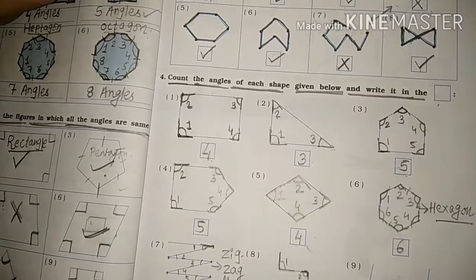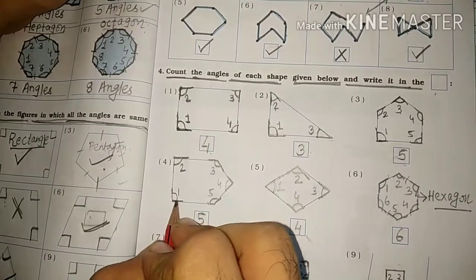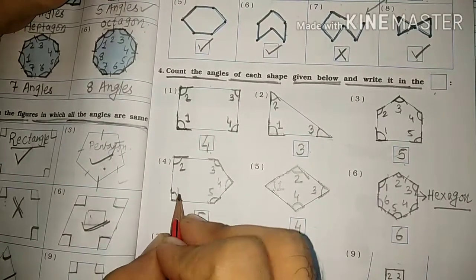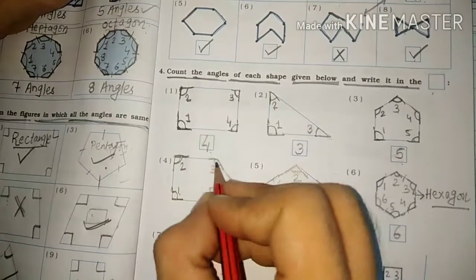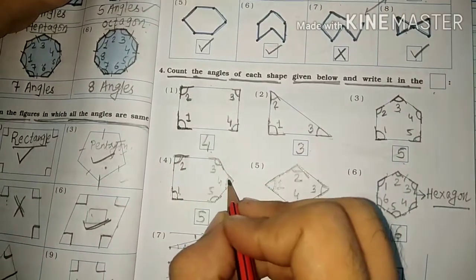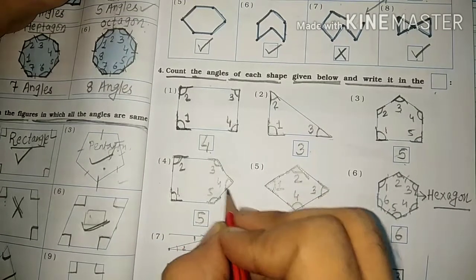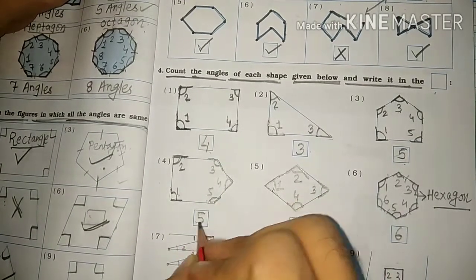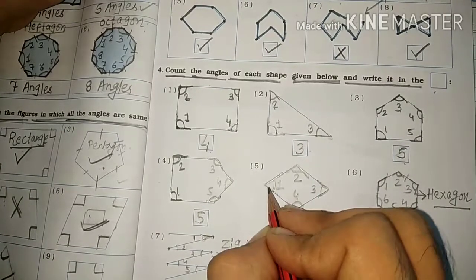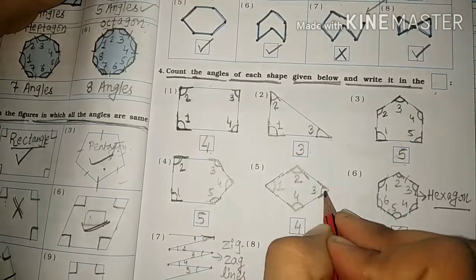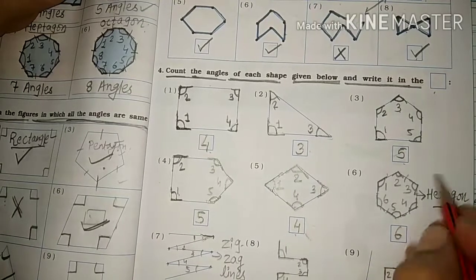Let's come to the fourth situation. Here also these are the number of the angles given. This one is the first angle. This one is the second one, this one is the third one, and this one is the fourth one. This is the fifth one. 5 angles are there, students, in this one. The next situation, first, second, third, fourth, 4 angles are there.